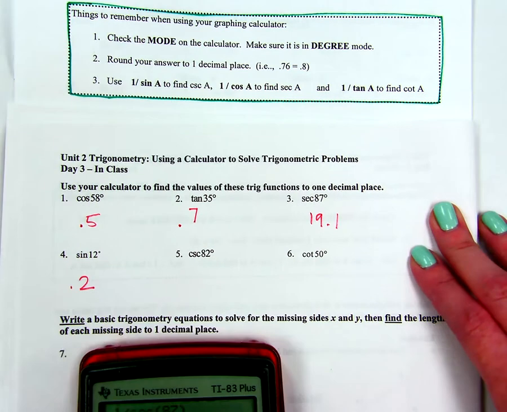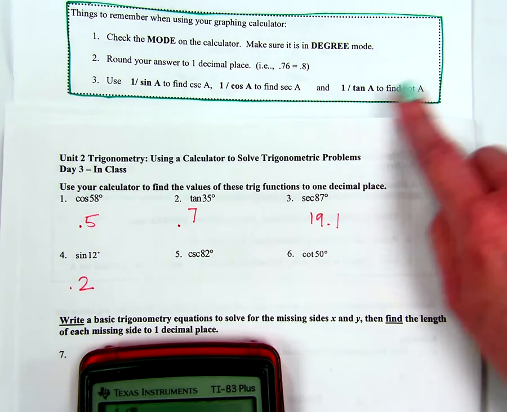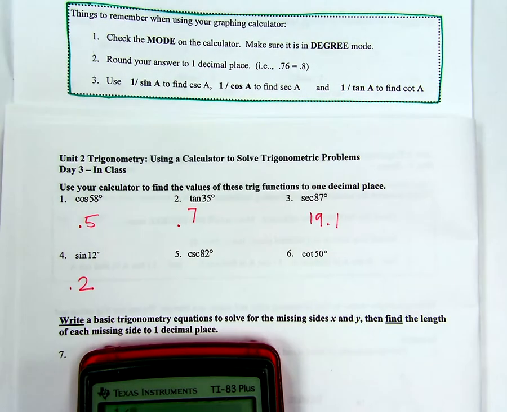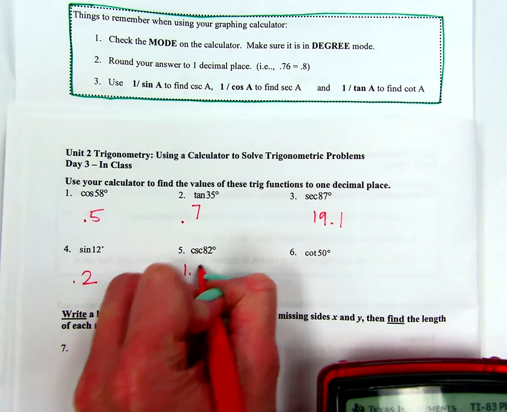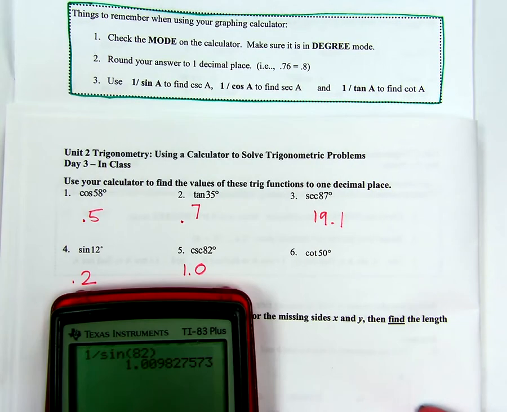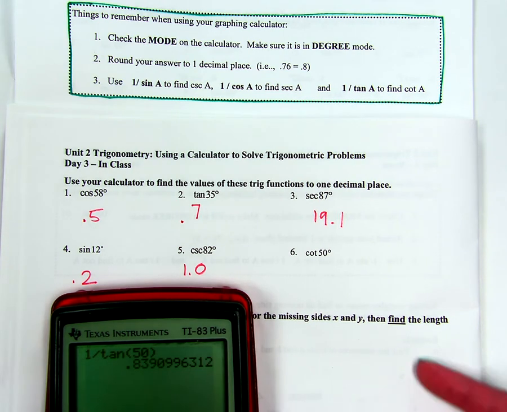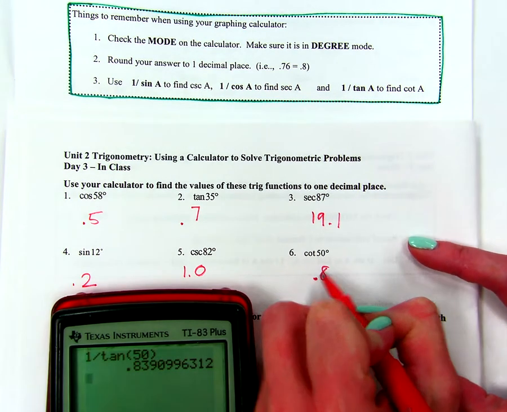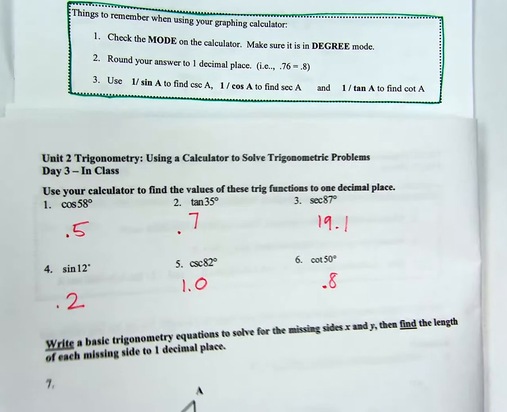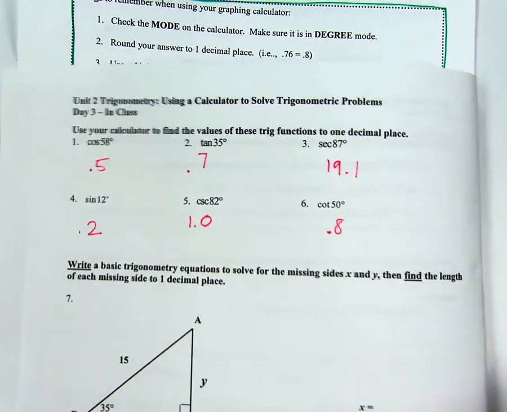Same with cosecant. Cosecant is going to be 1 divided by, and the reciprocal of cosecant is sine. So we're going to do 1 divided by the sine of 82, and that's going to give us 1.0. And last, tangent. We'll do 1 divided by the tangent of 50. Oh, I didn't hit divide. 1 divided by the tangent of 50. So there we have 0.8. Not too bad when you get to use your calculator. Those are pretty simple. These down here are going to be a little bit more complicated.